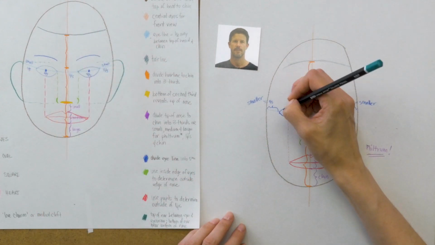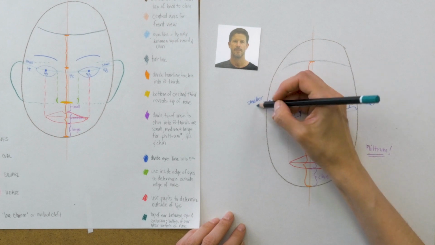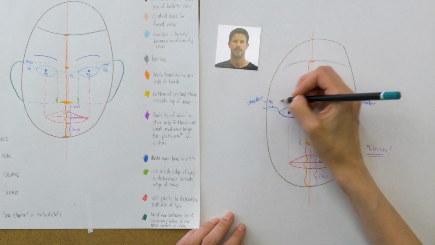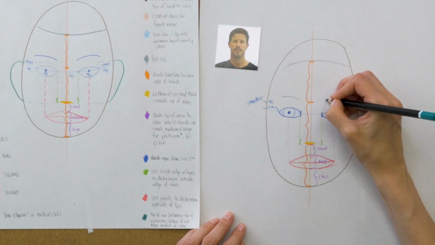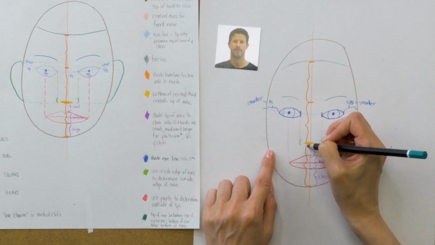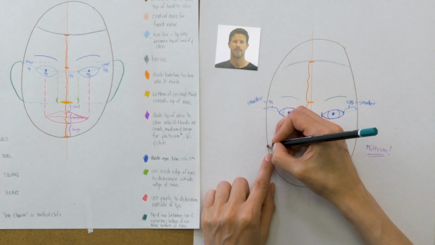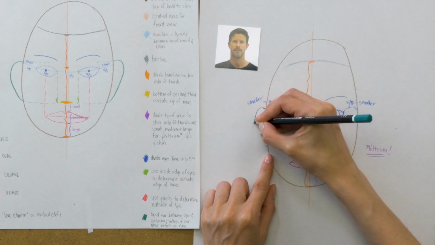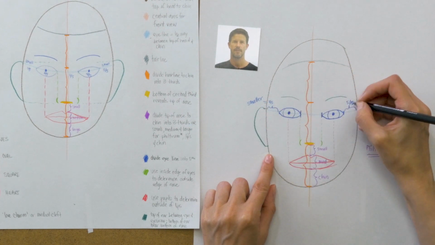That's going to vary as well. So you're going to want to see where in relationship to the eye, to the eyebrow, do the ears go, and where in relationship to the bottom of the nose and the bottom of the mouth does the bottom of the ear go.